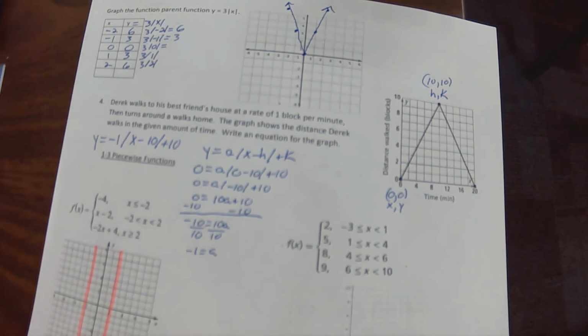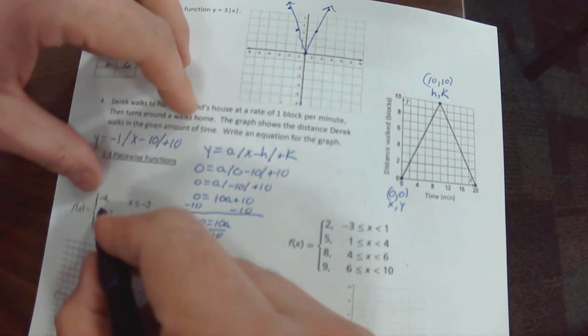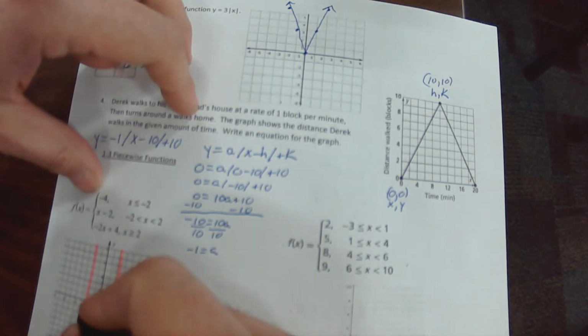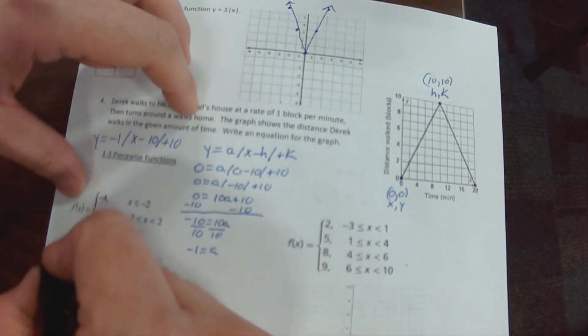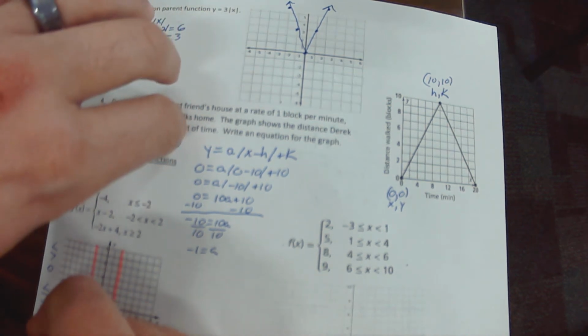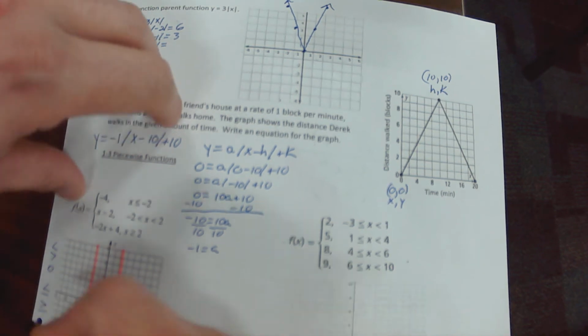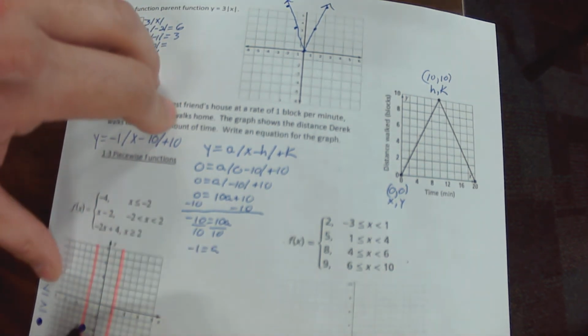All right, so what's going on here is, when x is less than or equal to negative 2, my y value is negative 4. So I'm going to go back 2, down 4, 1, 2, 3, 4. This is a closed circle. Remember, less than or greater than is an open circle. Less than or equal to or greater than or equal to is a closed circle. All right, next. So this is going this way.